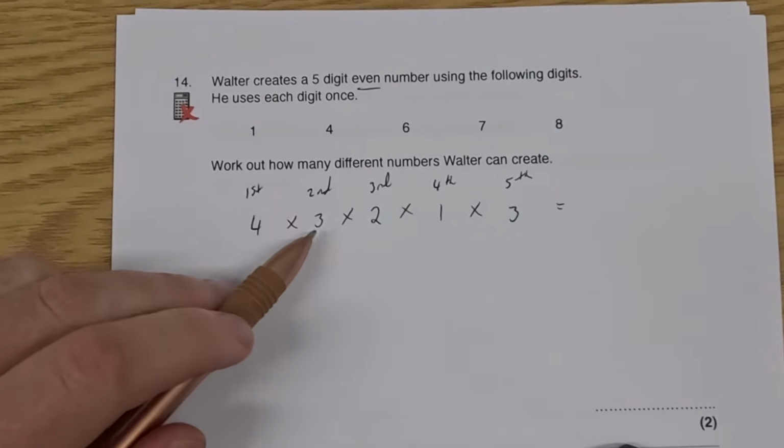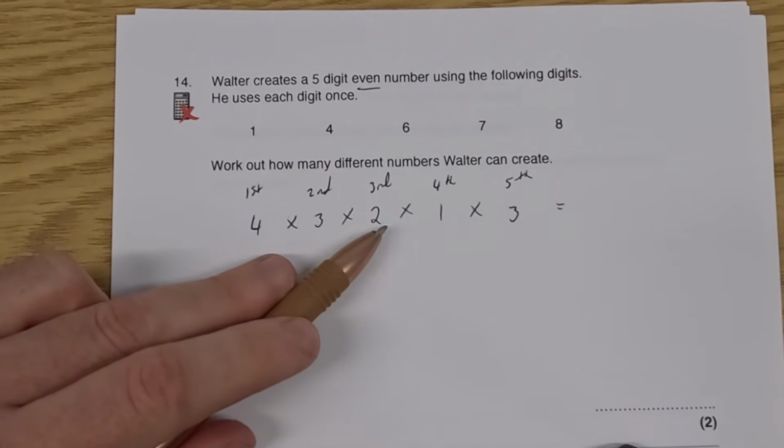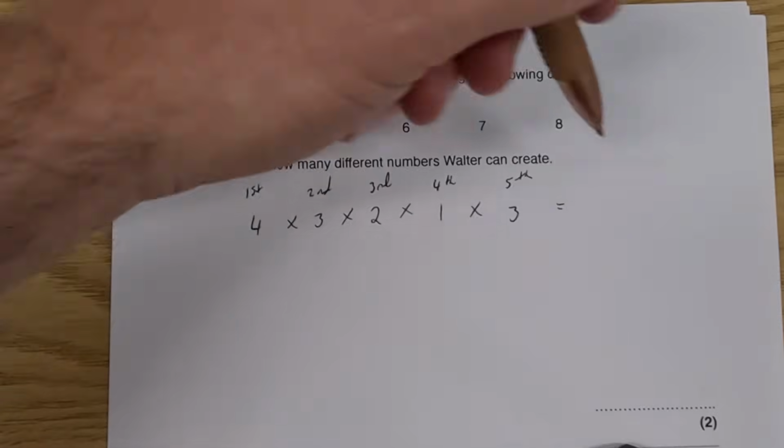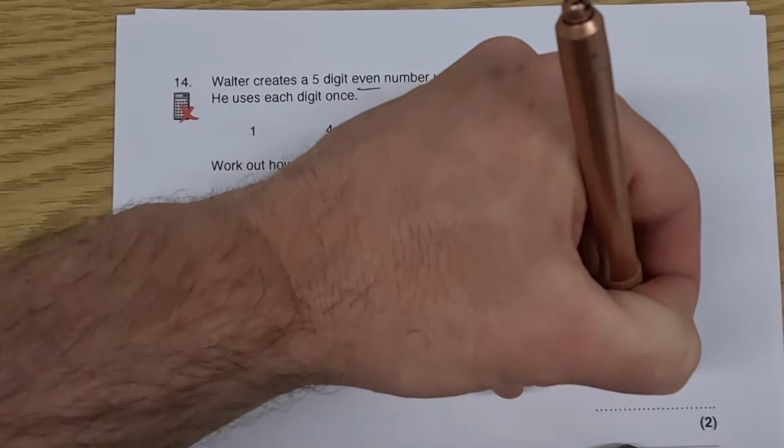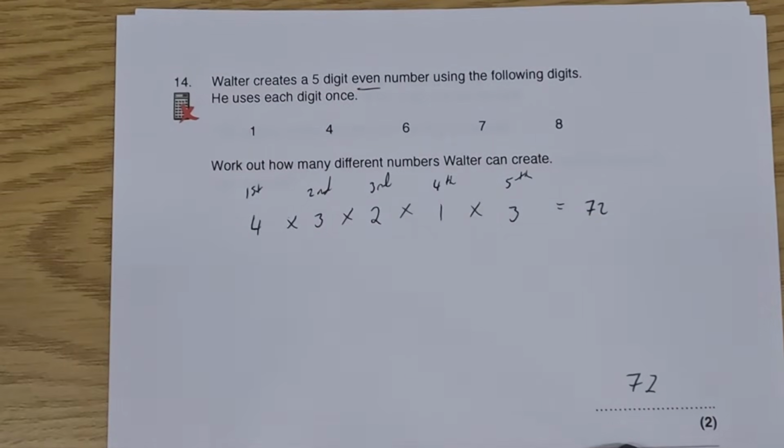And 4 times 3 is 12, times 2 is 24, times 1 is 24, times 3 is 72. So there's 72 possible different numbers that Walter can create.